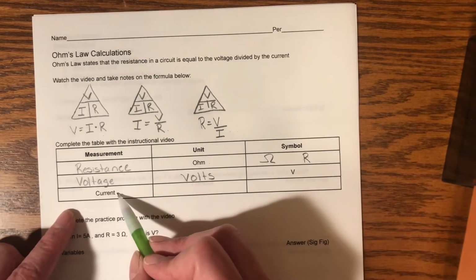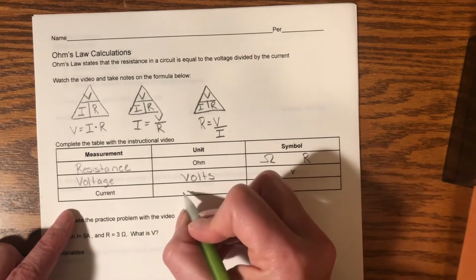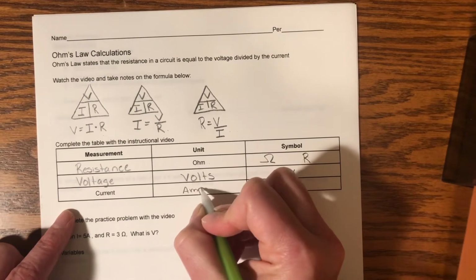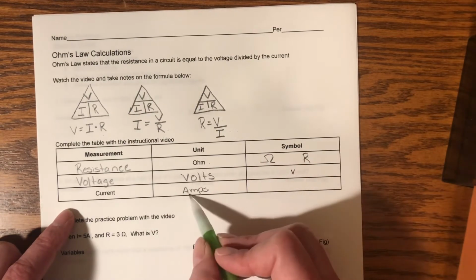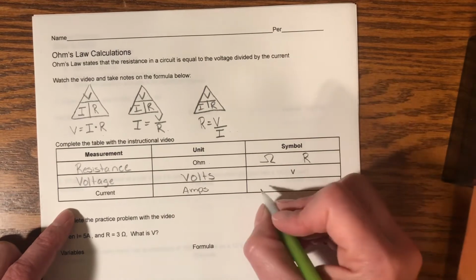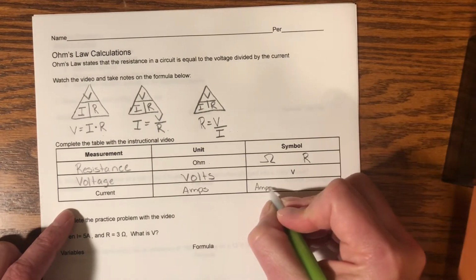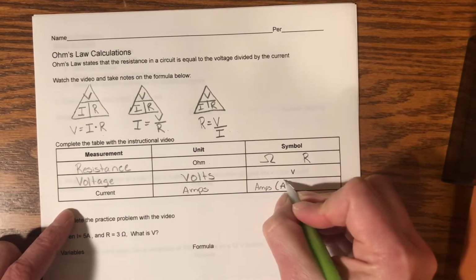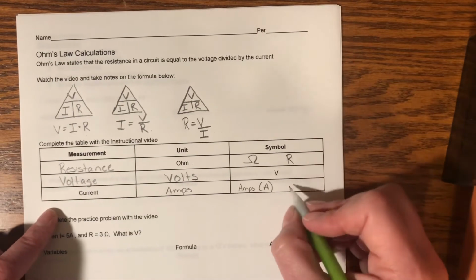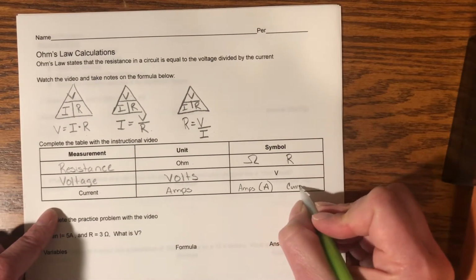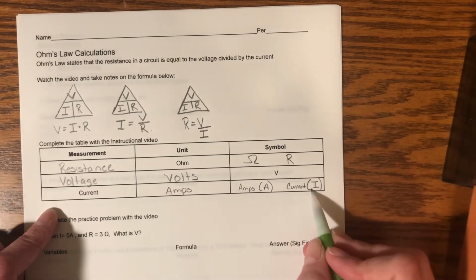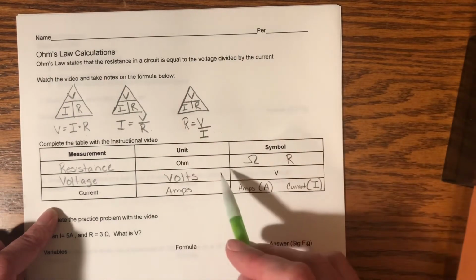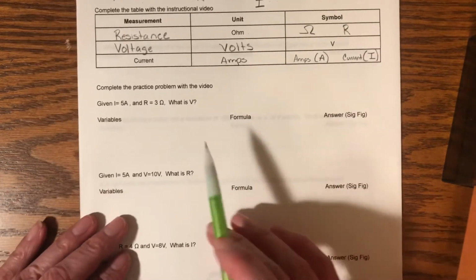And finally, we have the current. Our current is measured in amps. Okay, so that's the unit we want on our current. The symbol for amps is going to be A, but in our formula, the symbol for the current is going to be I. Okay, and so this should set us up to be able to do these problems.